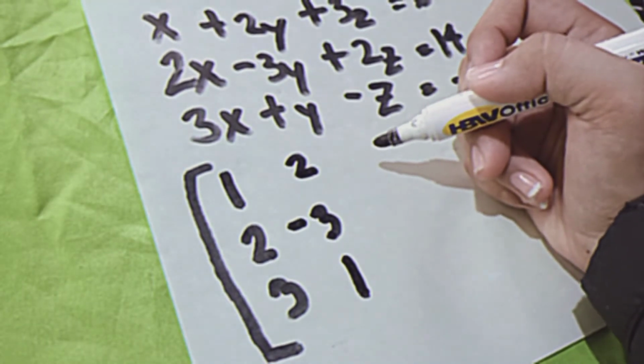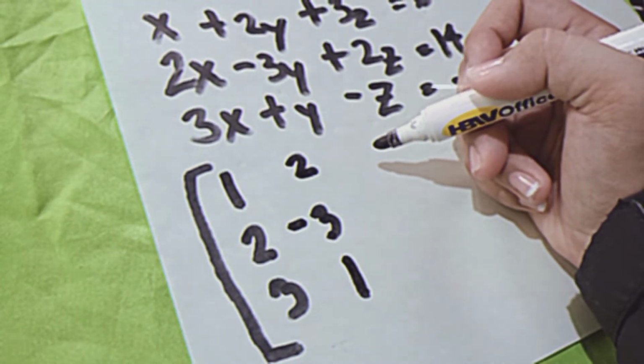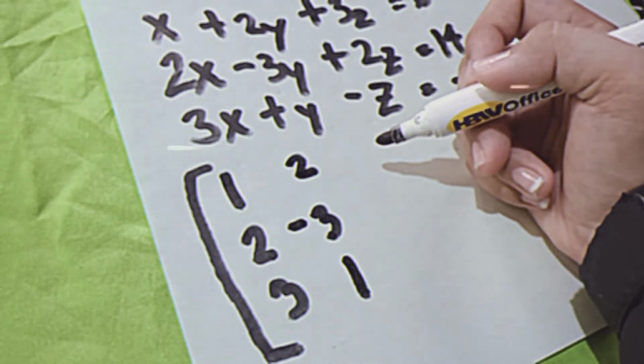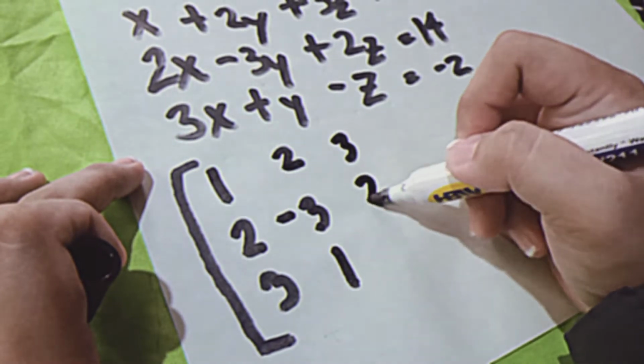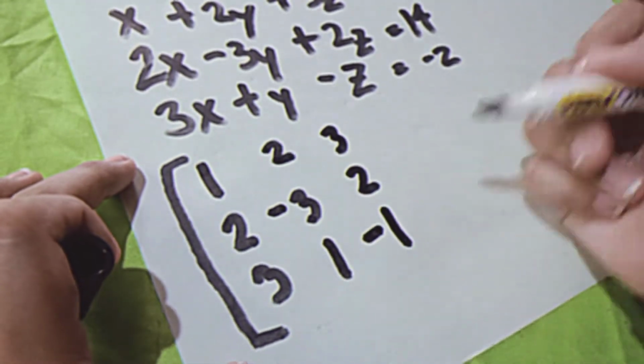Then the next column, the third column, will be my z. That's 3, 2, and negative 1.